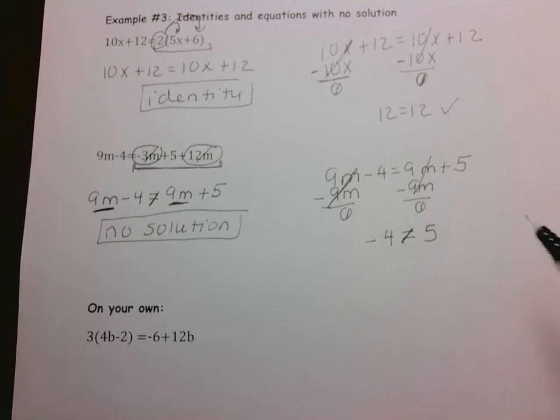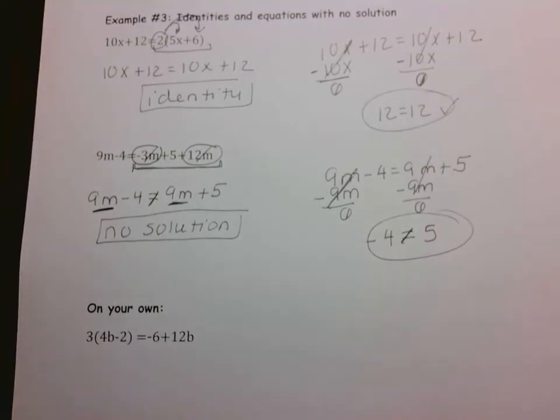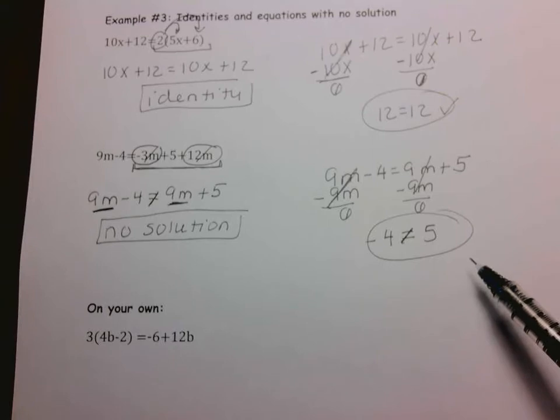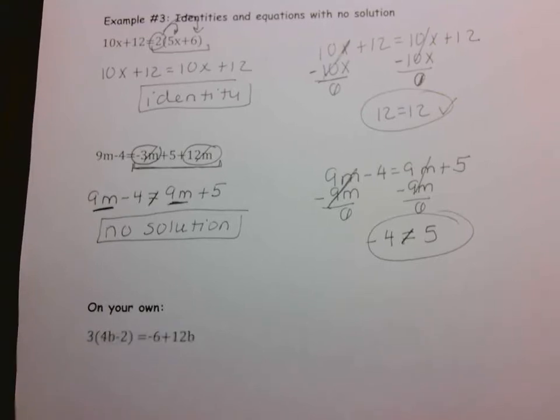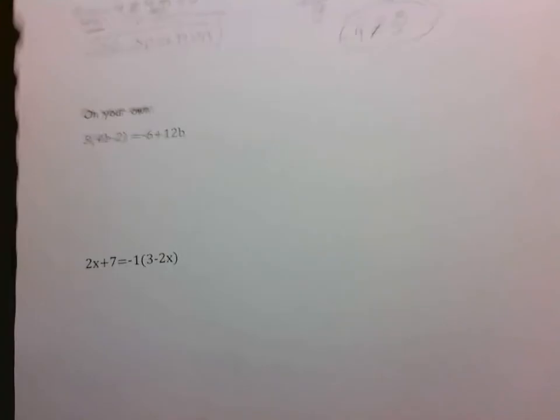So whenever you're going along and your variables disappear, you either have an identity or no solution. And you can tell by whether these are true or not. This would be an identity, and since this is not true, you would say no solution. Okay, so go ahead and solve these two and tell me whether it's an identity or no solution.